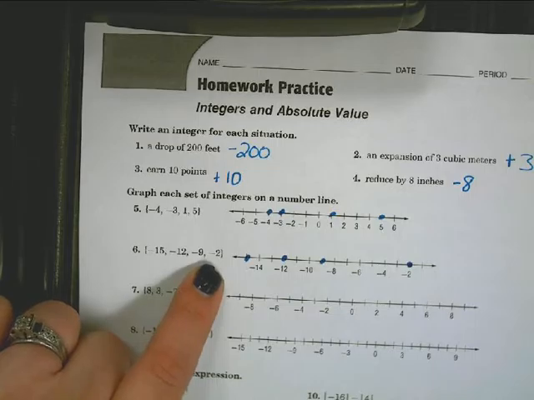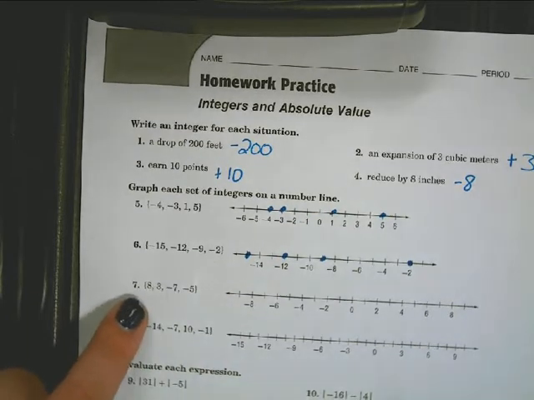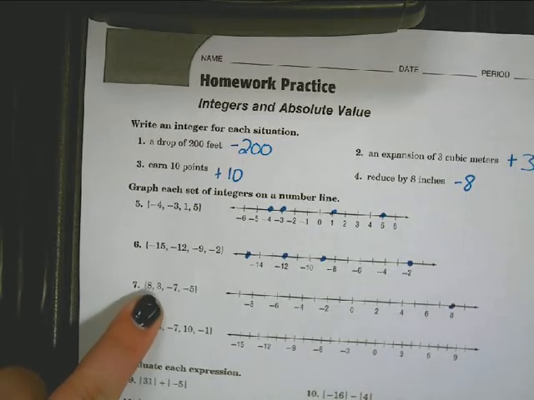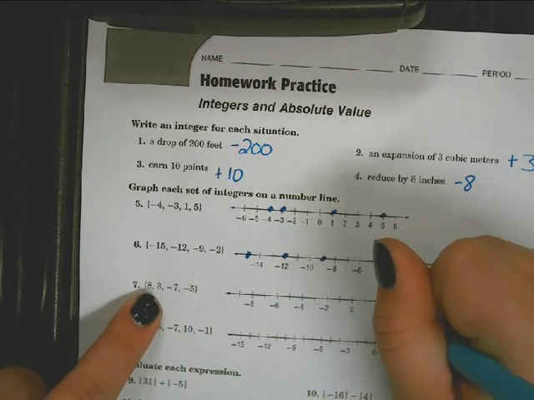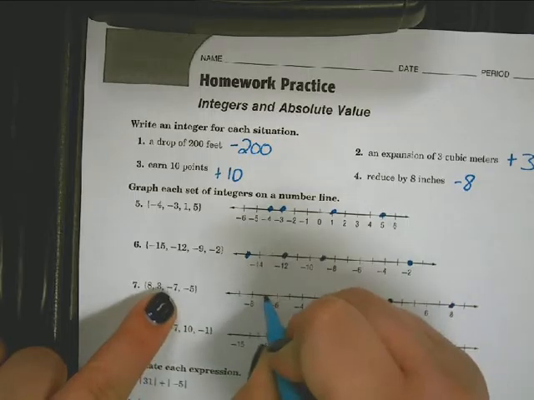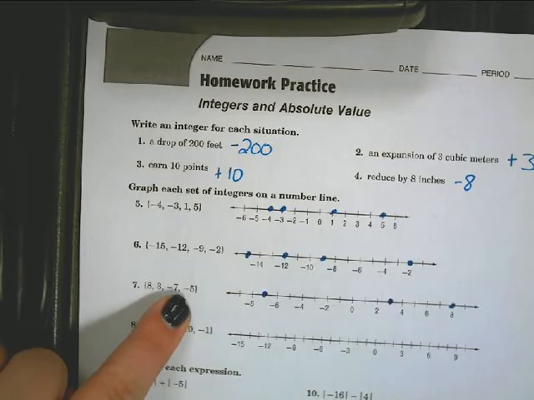Go to number 7. 8. Where's 8 at? Right to the end? No. That's one away from the end. Good. What about 3? 3 is to the middle right, between 2 and 4. Good. Negative 7. Where's negative 7 going? Between the 8 and the 6. Good. And negative 5, between 4 and 6. Good.